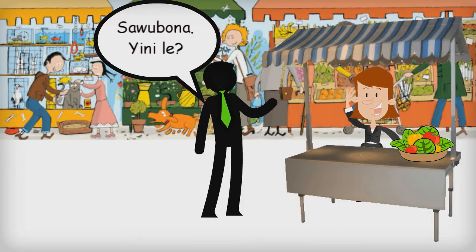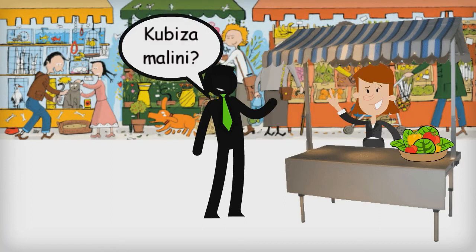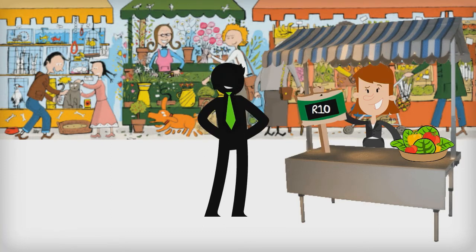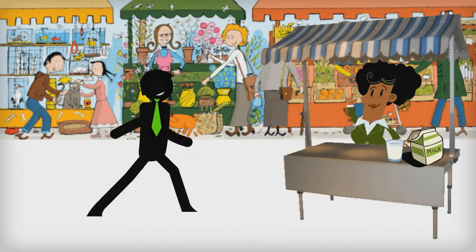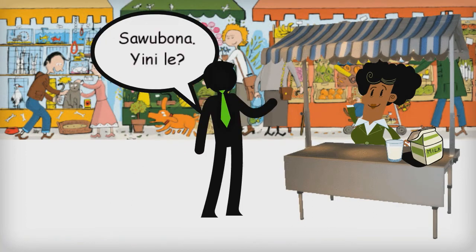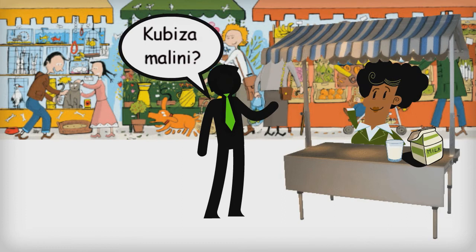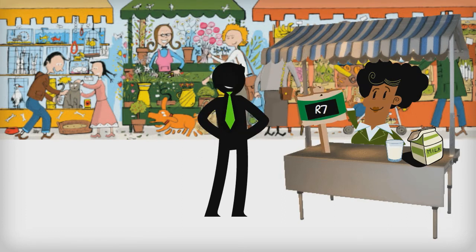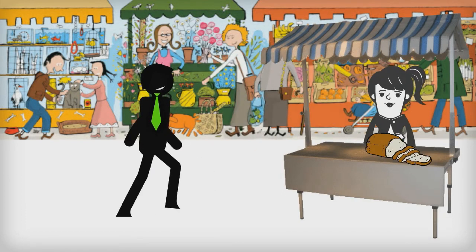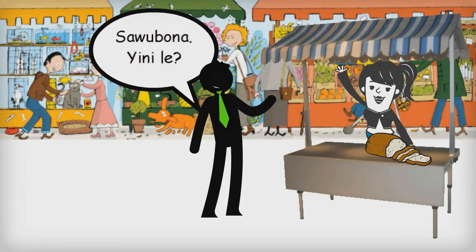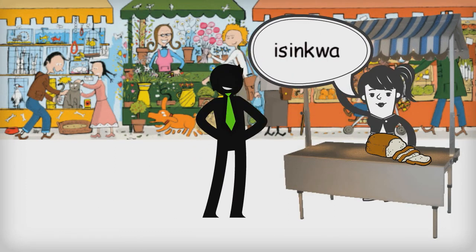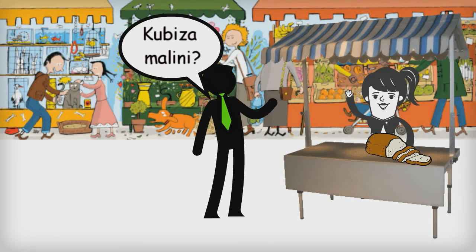Sawubona, yini le? Imifino. Kubiza malini. Sawubona, yini le? Ubisi. Kubiza malini. Sawubona, yini le? Isinkwa. Kubiza malini.